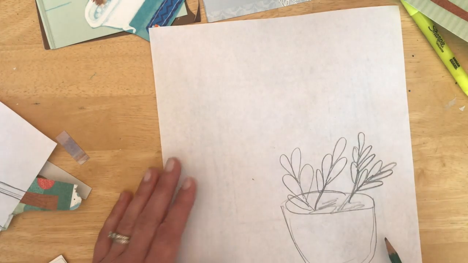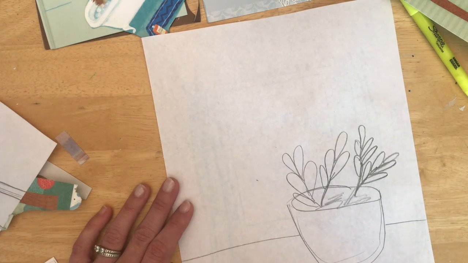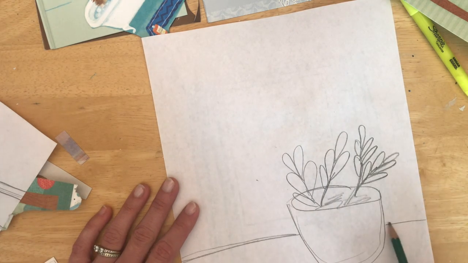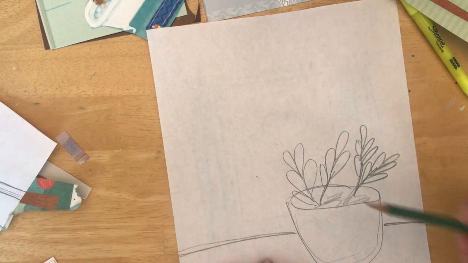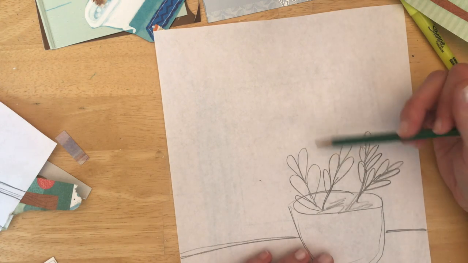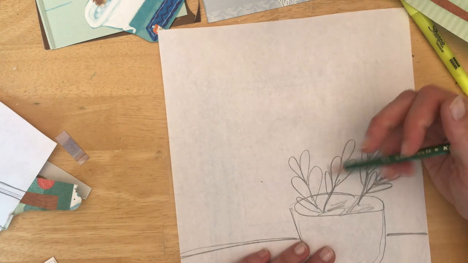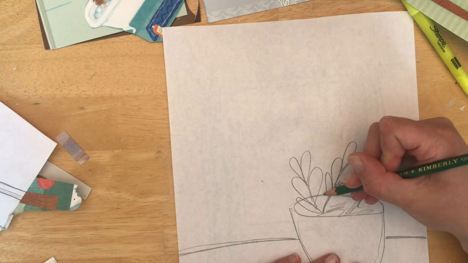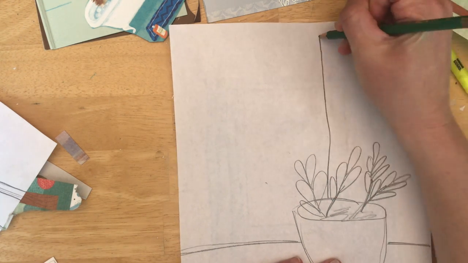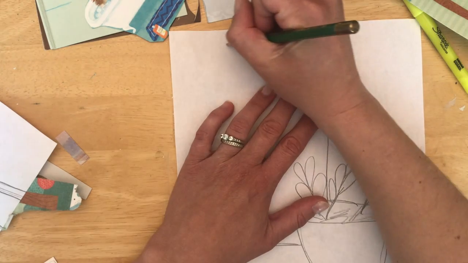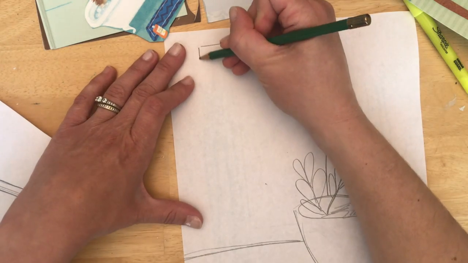So say this plant is, now what I'm doing is I'm drawing behind it and I'm not drawing through the plant. So that's going to be the back wall. And maybe behind this plant we're going to have a door. So I'm going to start my door. It's going to come up. It's going to go over. It's going to come back down.